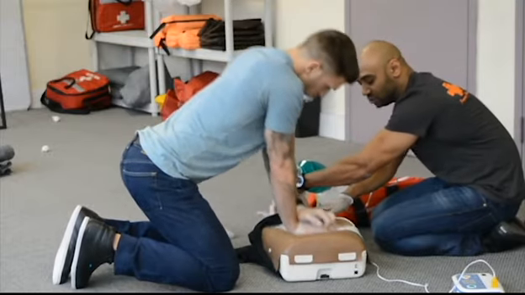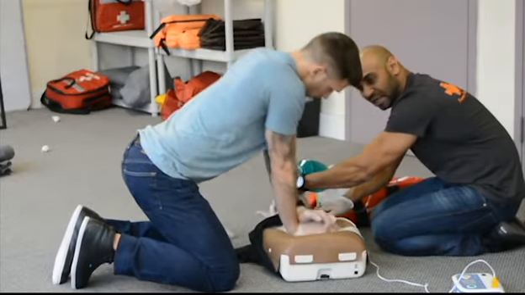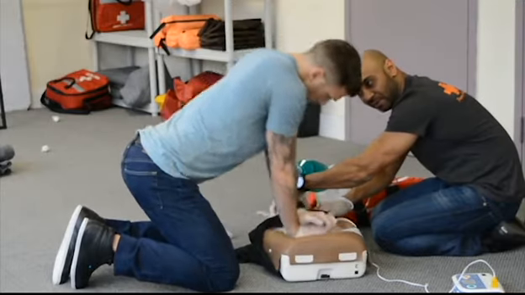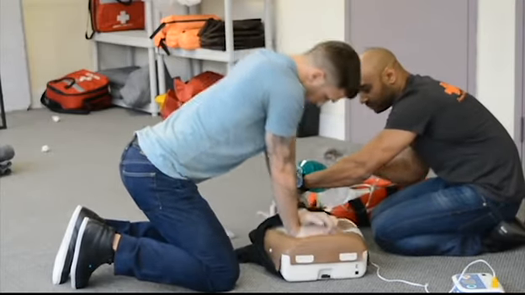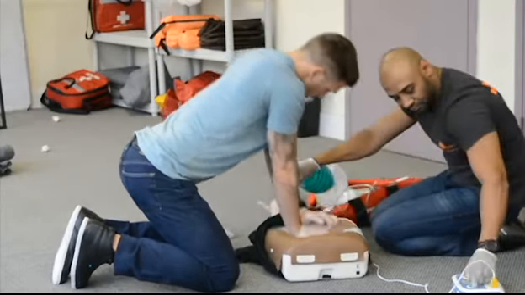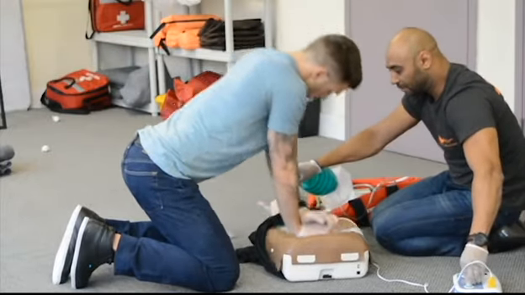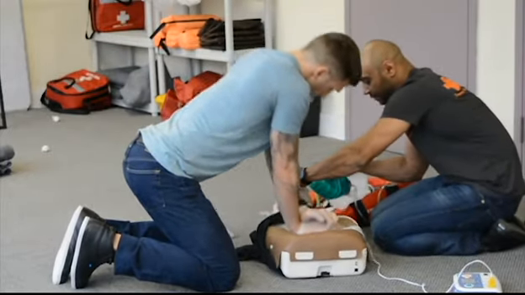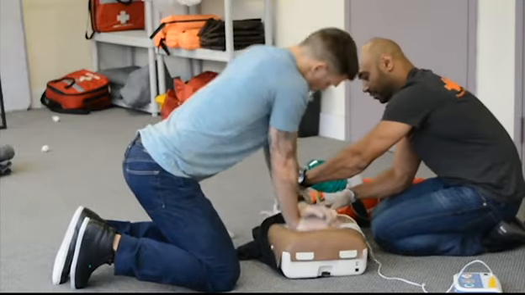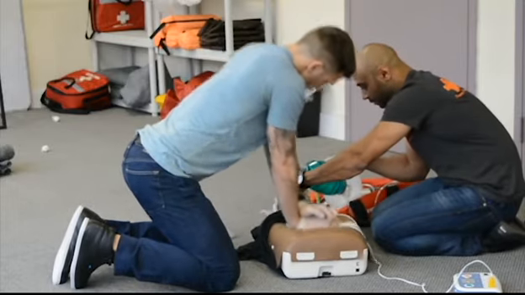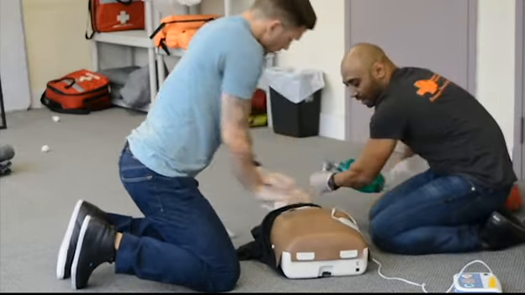We're going to keep doing this until the defibrillator tells us to stop and it reevaluates the heart rhythm. So every couple of minutes it'll do this. Analyzing heart rhythm. Do not touch the patient. And we'll back away from the patient.